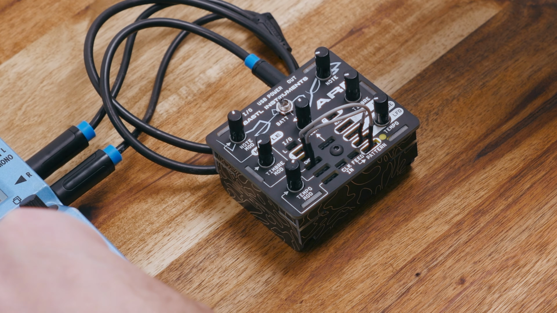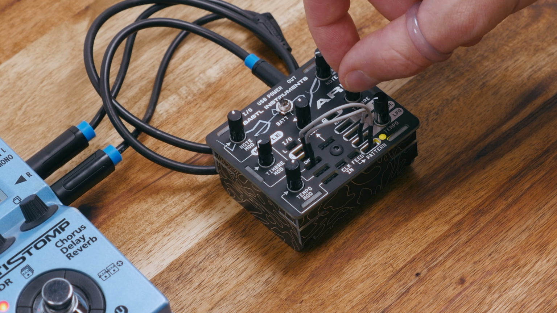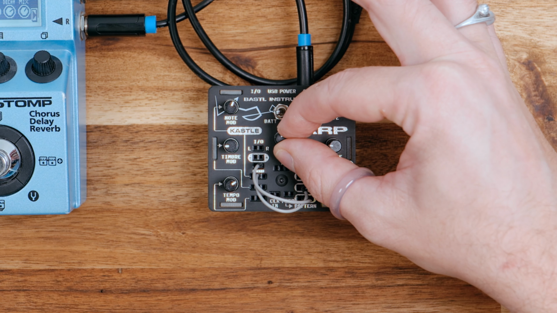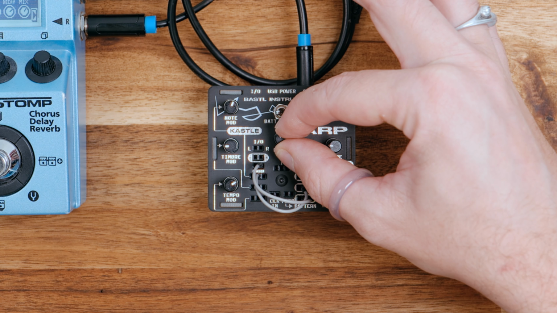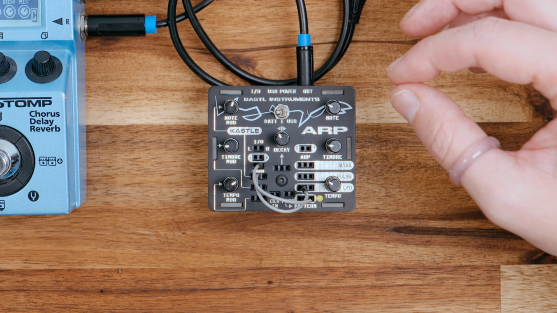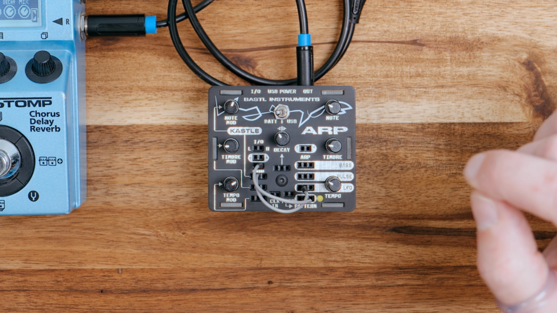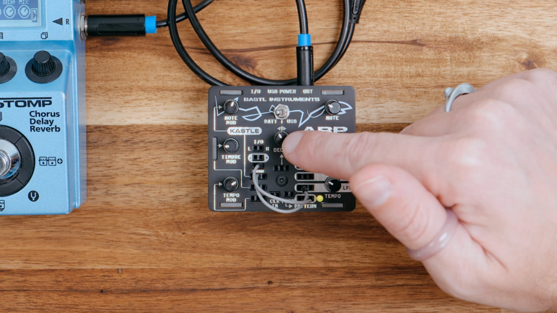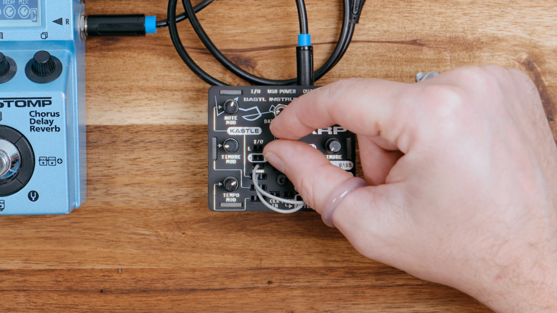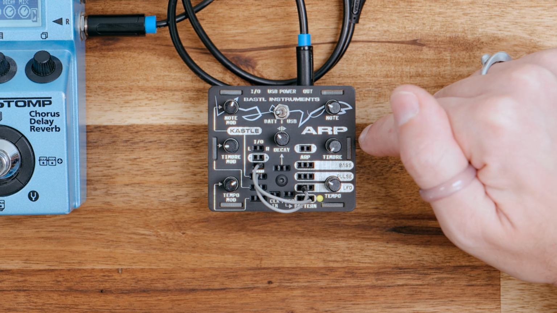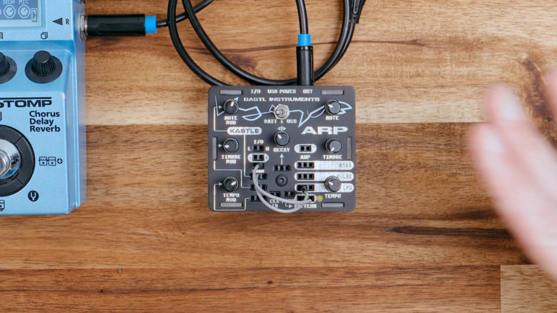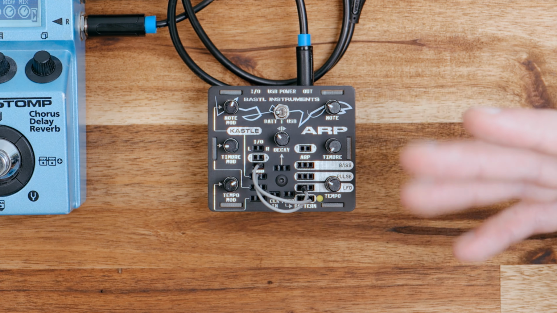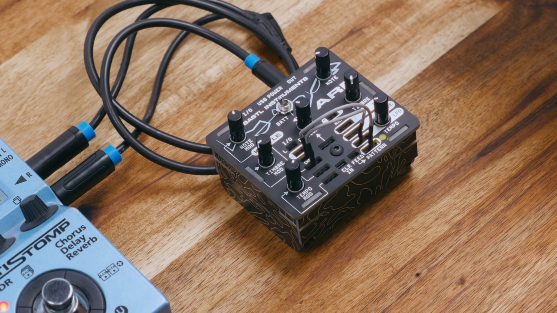Let's turn on the reverb. And if I go to the left with the decay, it will start skipping some notes. So basically what is happening is that the ARP is waiting for the decay to fall under a certain threshold before it can re-trigger. So it's somehow a non-re-triggerable envelope.